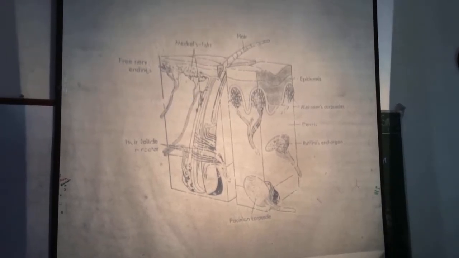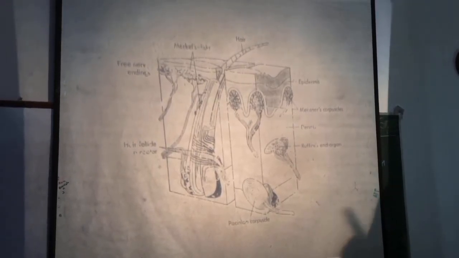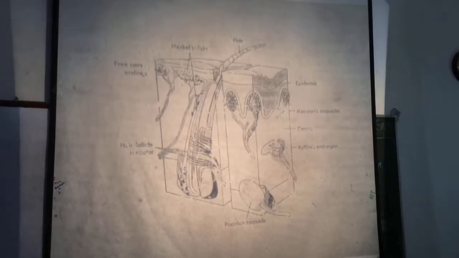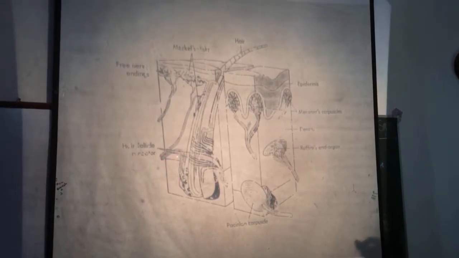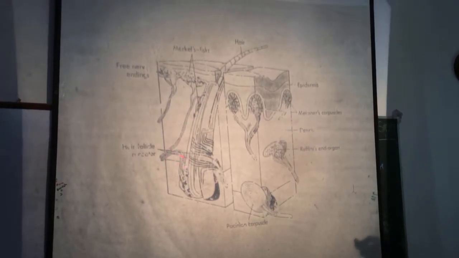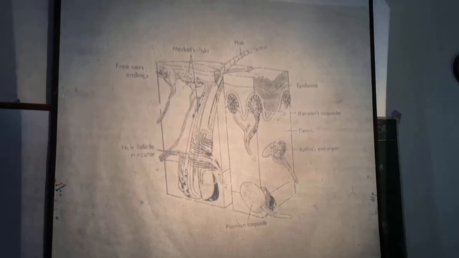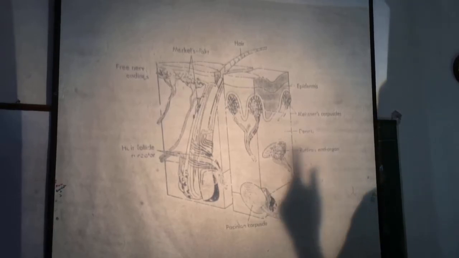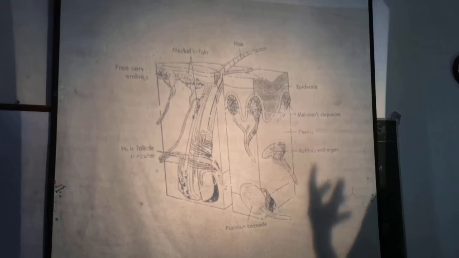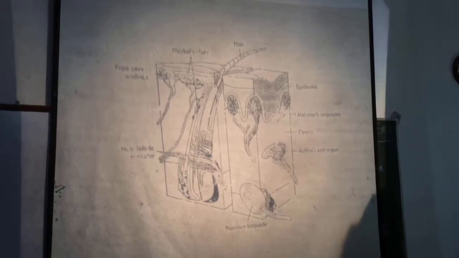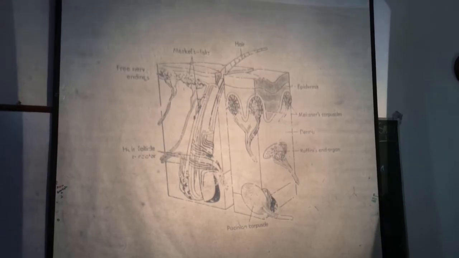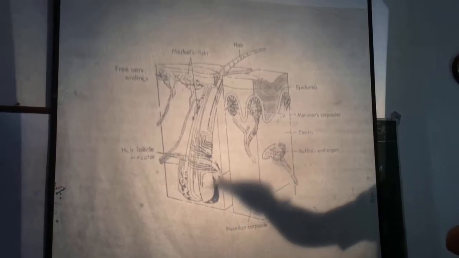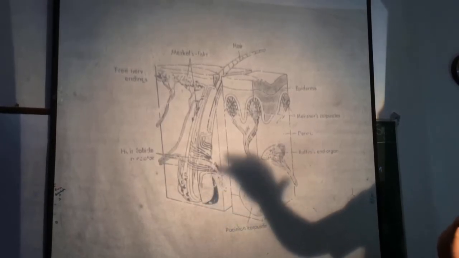Next receptors which are non-encapsulated are hair follicle receptors. These are present around the hair follicles. So these receptors along the nerve fibers are wrapped around the hair follicles. These are stimulated when there is bending of hair.